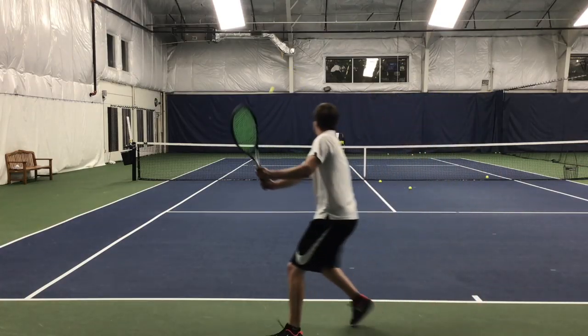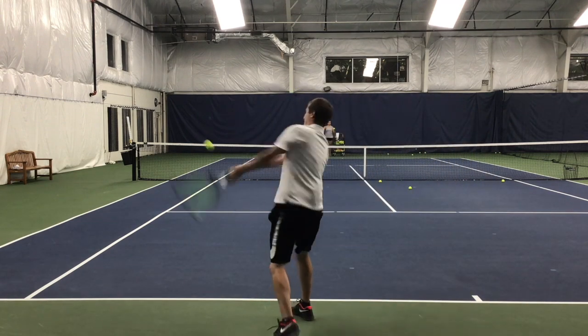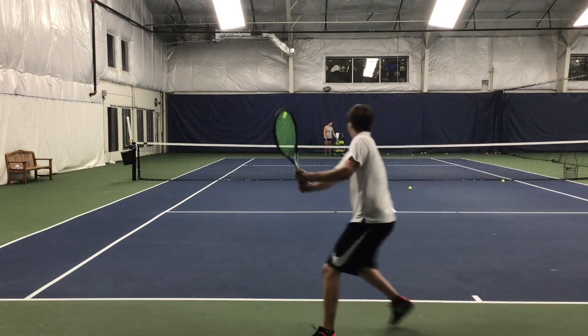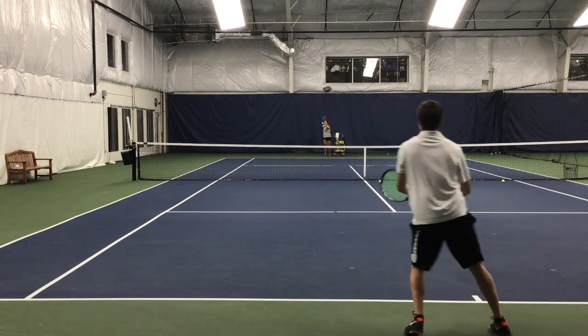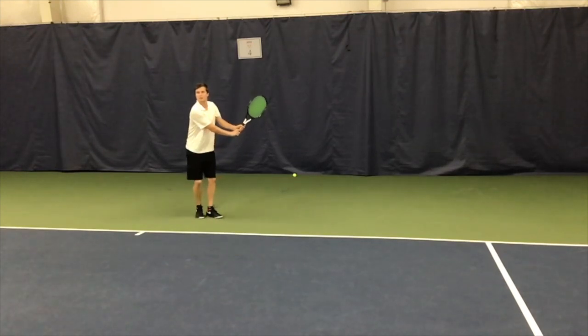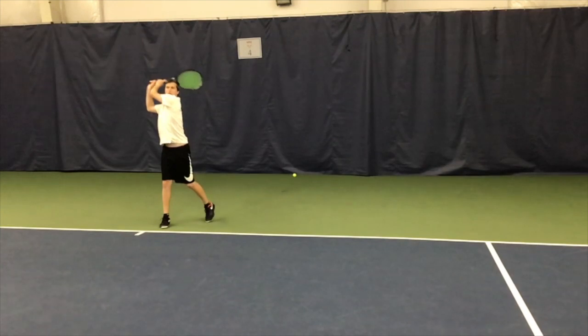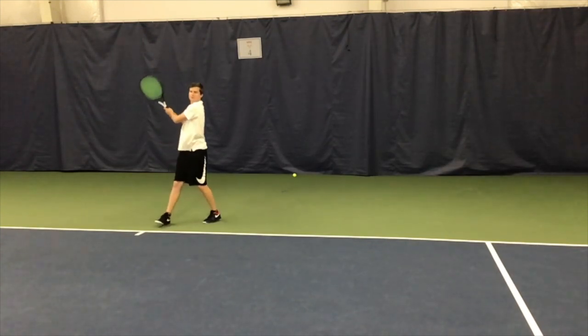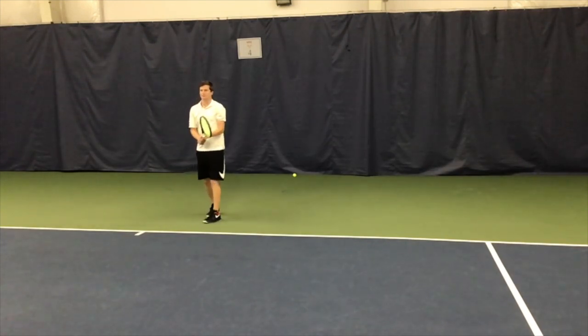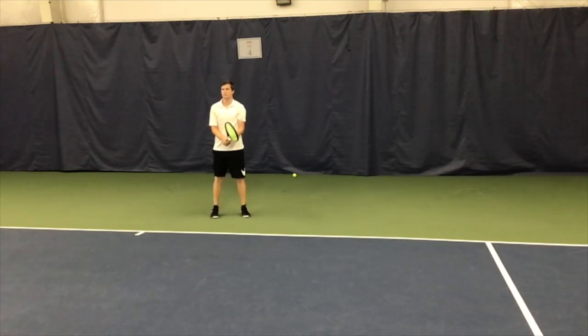When taking the ball on the rise, it's important to have a shorter backswing, as it's already more difficult to time this swing when taking the ball on the rise. Try to make contact between knee and stomach height. Taking the ball on the rise allows you to keep a decent position on the court as opposed to backing up to a defensive position.